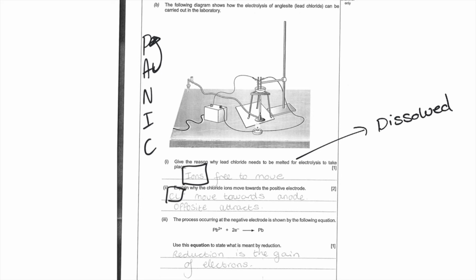State what's meant by reduction in this equation, okay? Right, oil rig, think about it. Oxidation is loss of electrons, reduction is gain of electrons, okay? Reduction is the gain of electrons, it's gaining 2 electrons to go from an ion to an atom.